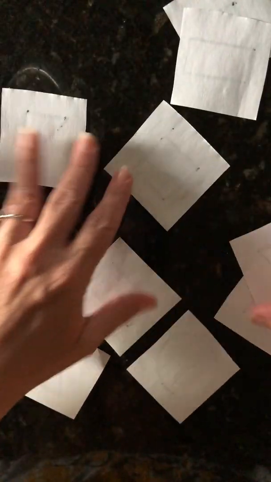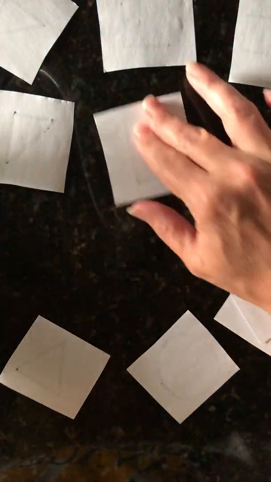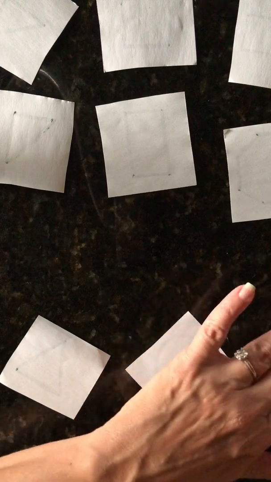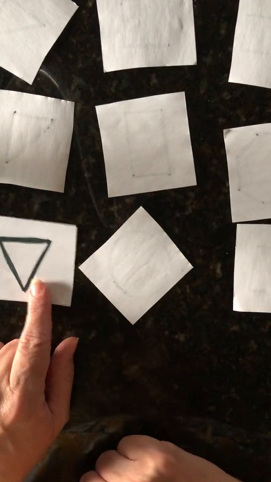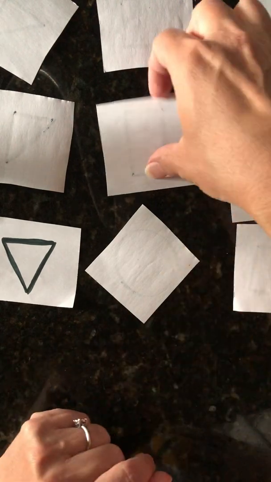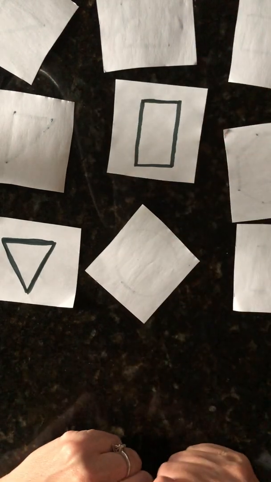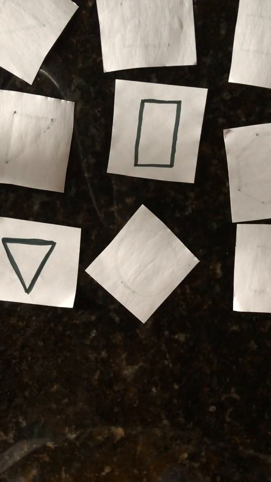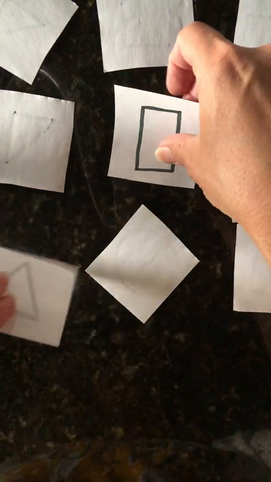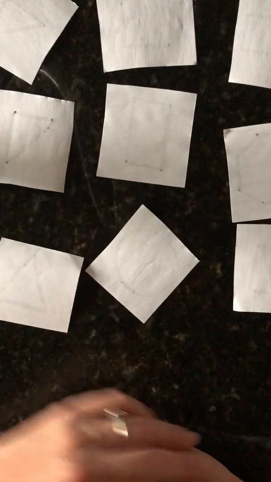Very good. You could mix those all up, lay them out, and then you could play concentration with these. So you could take one of these shapes and turn it over. Oh, what did we find? We found a triangle. That's exactly right. And turn this one over. Oh, man, that's a rectangle, isn't it? Is that a match? No, it's not. So then you would turn them back over and then pick another one.